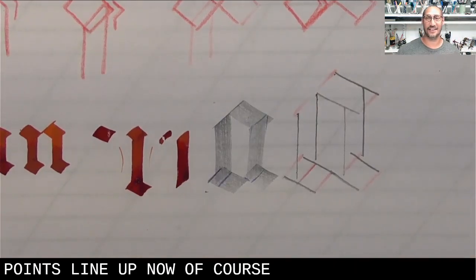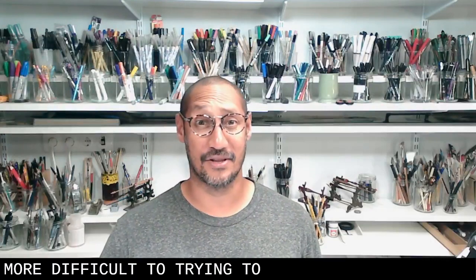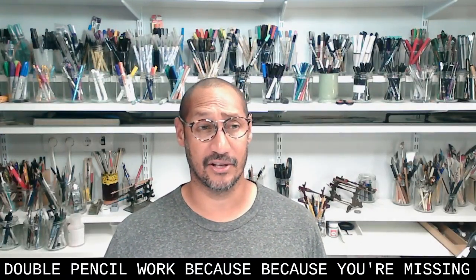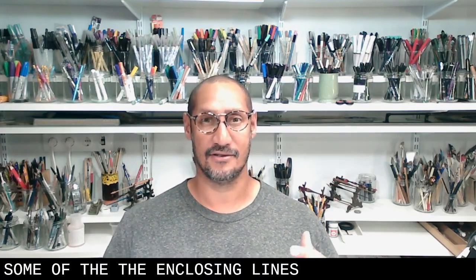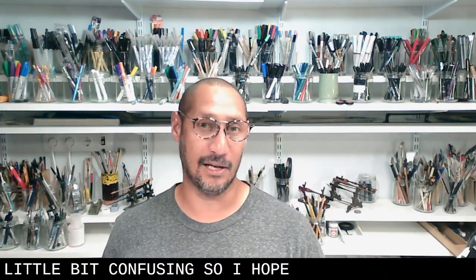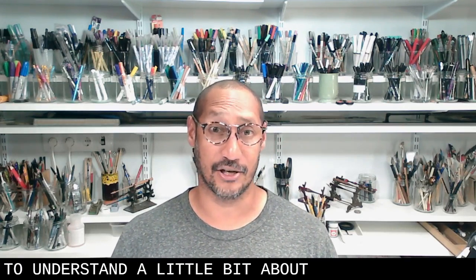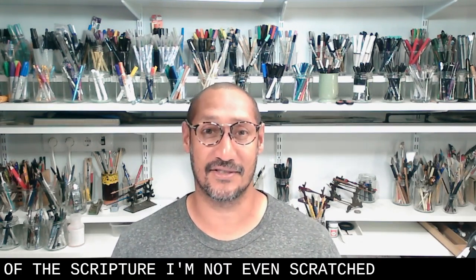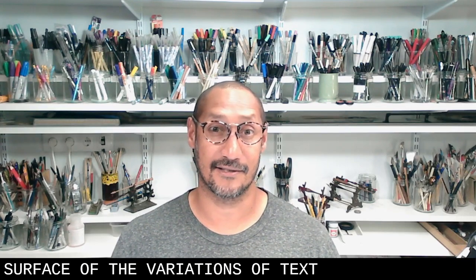Now, of course, it's a little bit more difficult trying to do this kind of double pencil work because you're missing some of the enclosing lines. You tend to just see a set of double lined shapes, which can be a little bit confusing. So I hope that's helped you to understand a little bit about my geometric Textualis and why it works the way it works and how it works in relation to the historical forms of the script. Of course, I've not even scratched the surface of the variations of Textualis hands that we have historically.